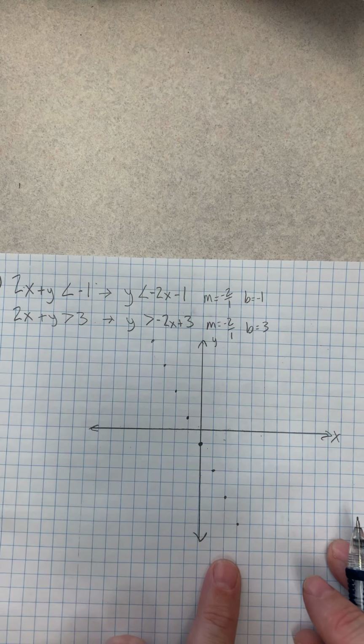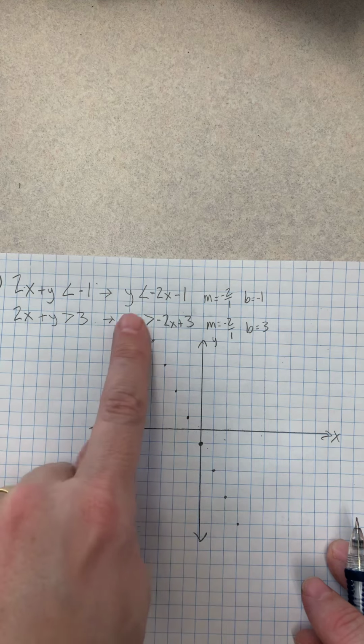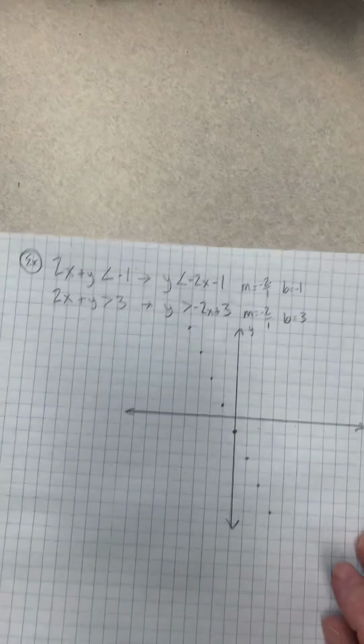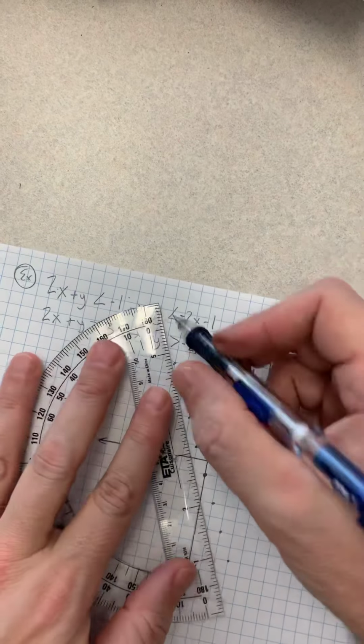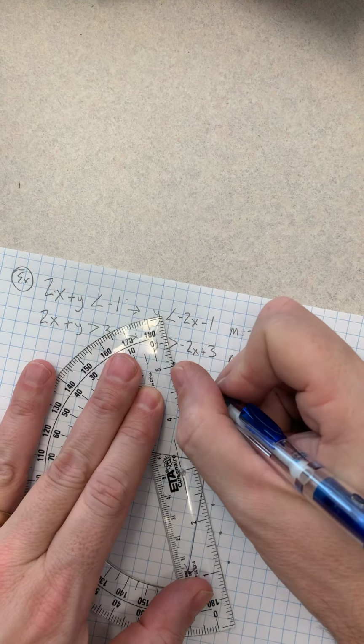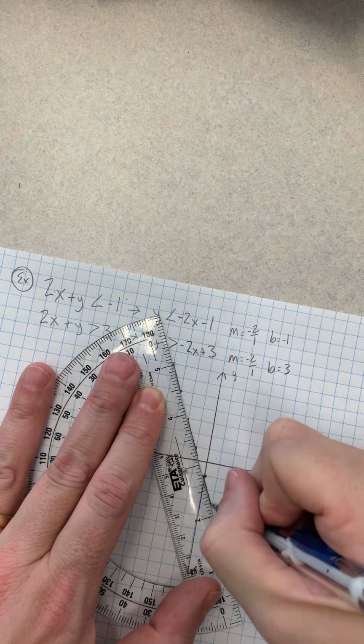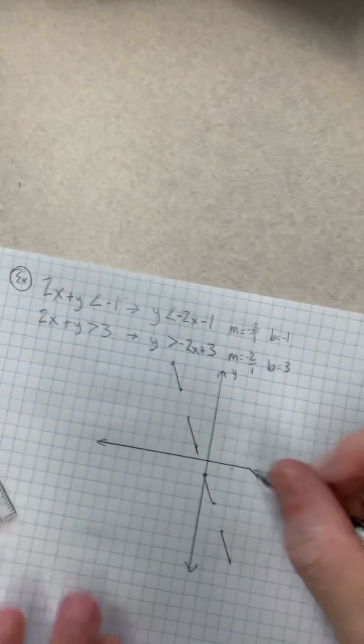There's my line. Dashed, because there's no equal. Both of these will actually be dashed. So I'm going to put that in, and I'm going to make a nice dashed line connecting those points there.